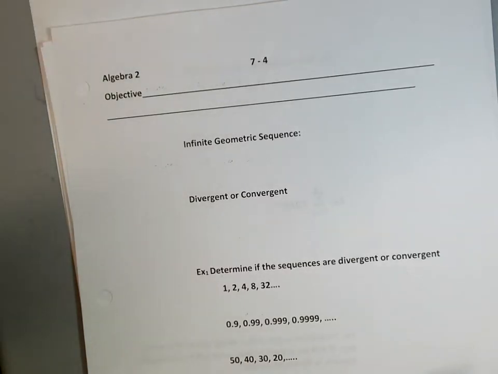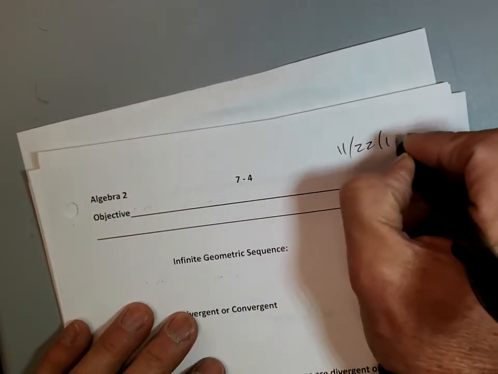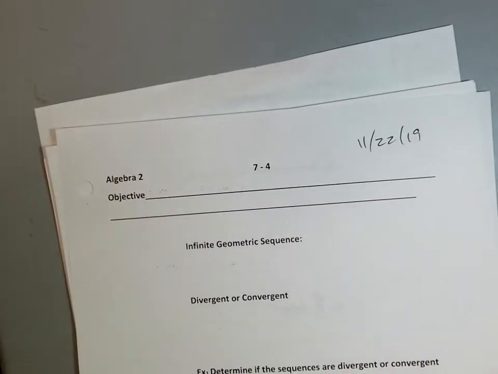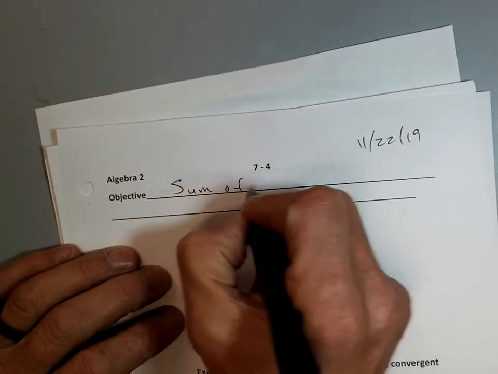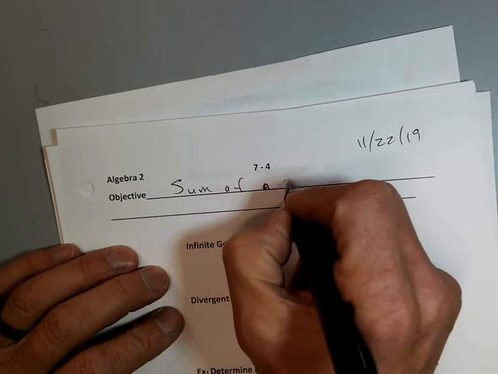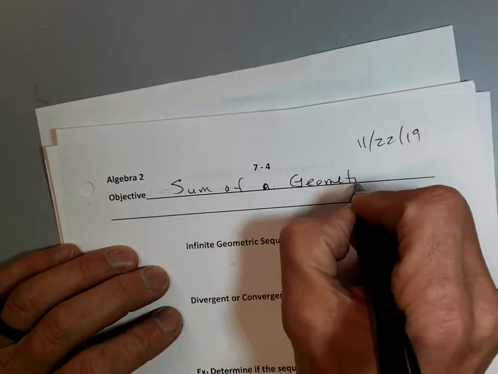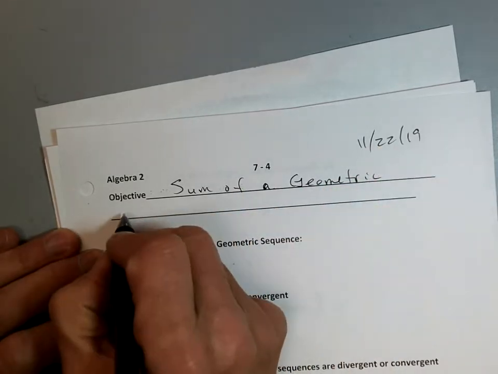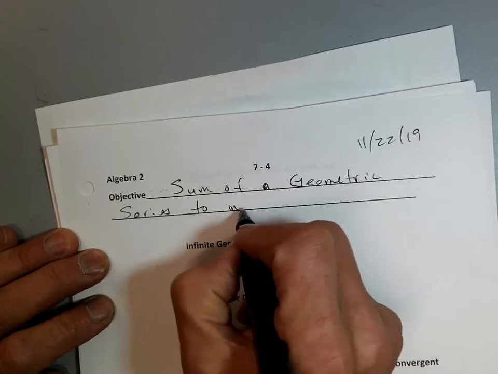Okay, today's date is 11/22/19. Okay, so here's our objective. Today we want to talk about the sum of a geometric series to infinity.